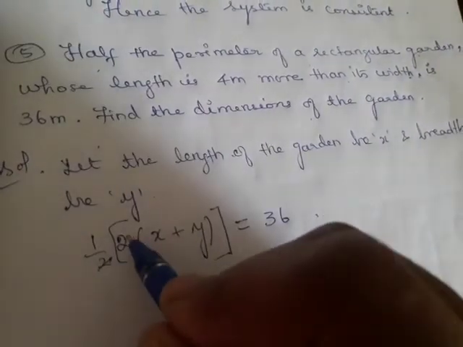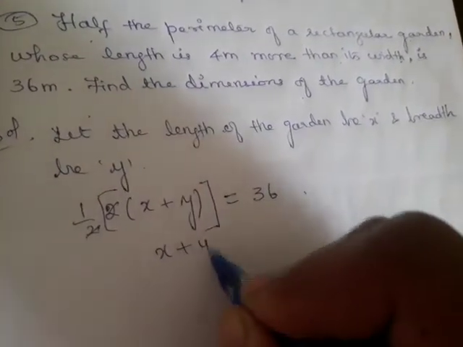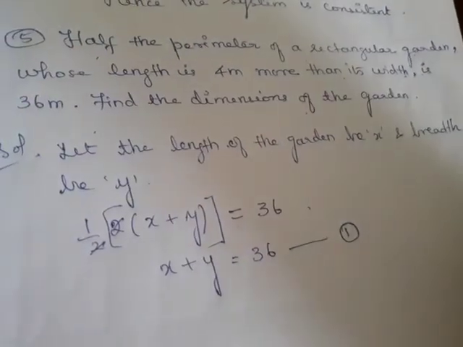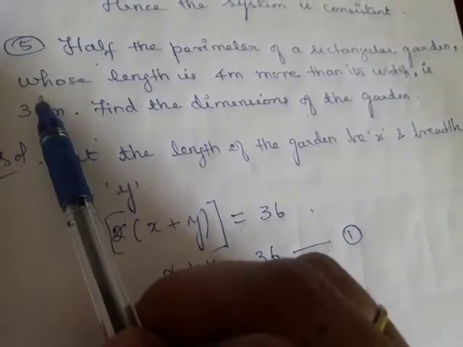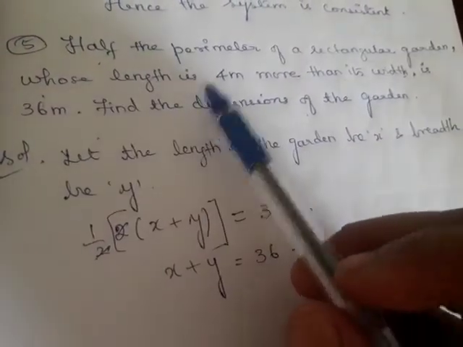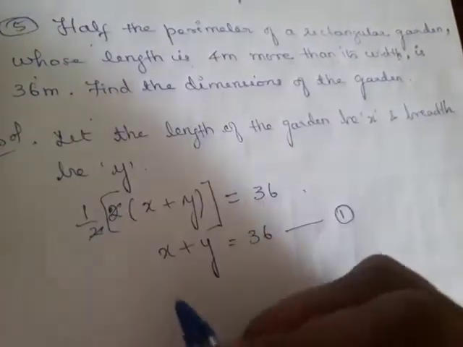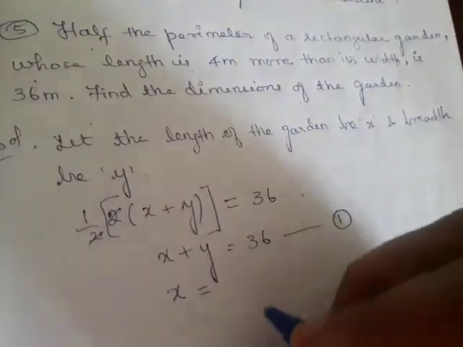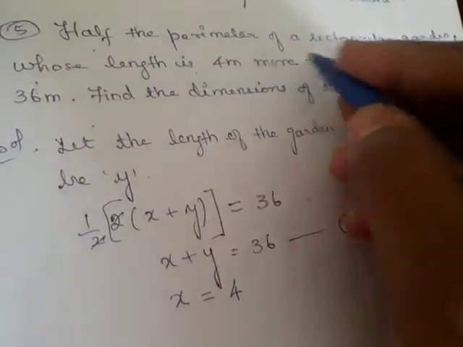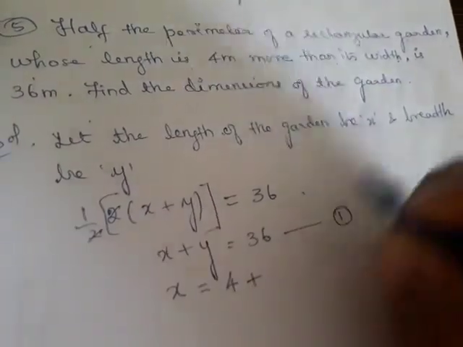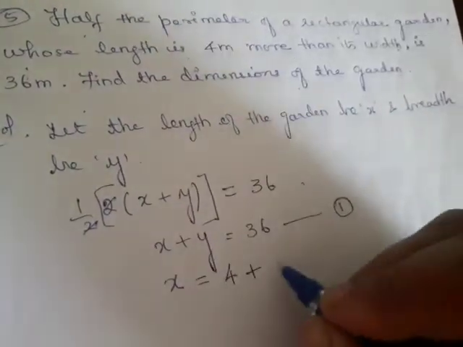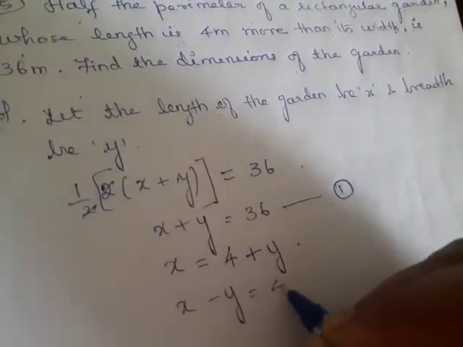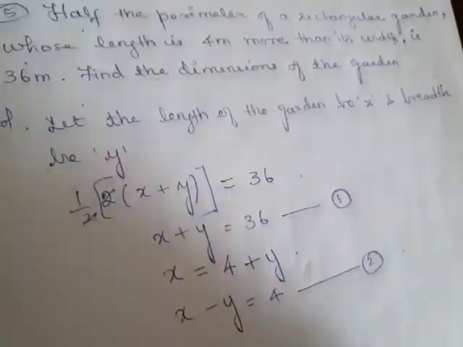So the 2 and 2 will get cancelled. So x plus y equals 36 is your first equation, right? Now read the second statement. Whose length is, length we have taken as x. So x is equal to 4 meters more than its width, that is y, so plus y. Or else, x minus y equals 4 is your second equation.